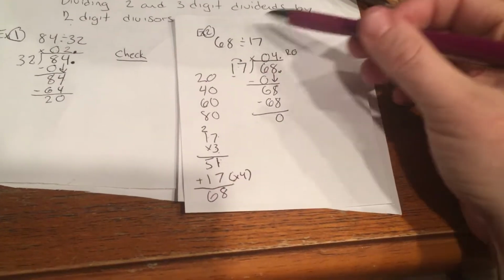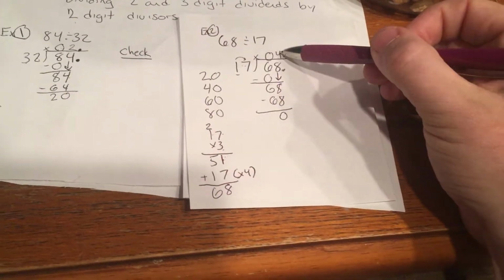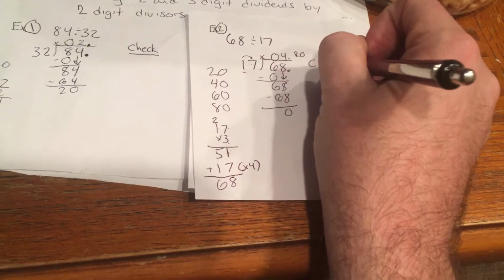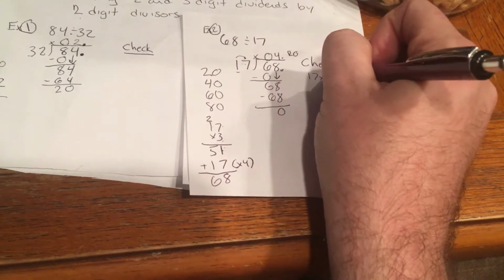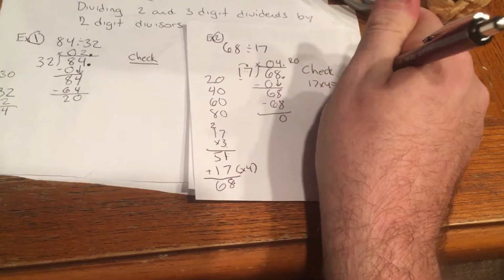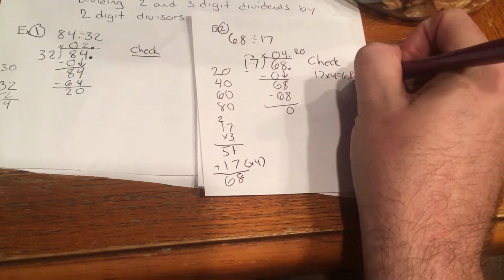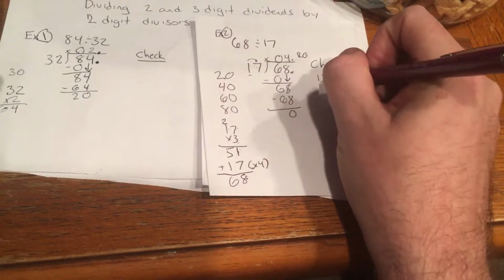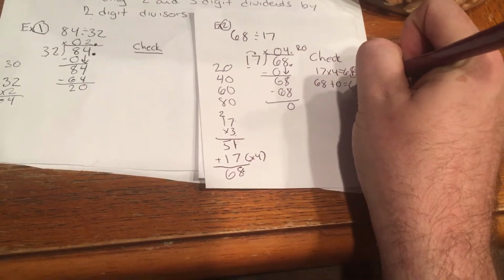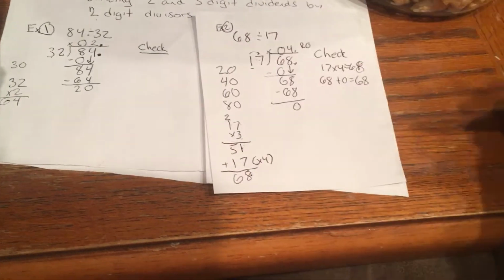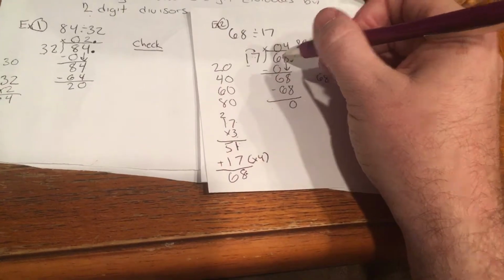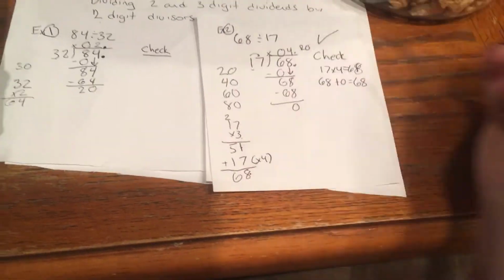We multiply our divisor times our quotient and we add our remainder. So to check this work, we set up 17 times 4, which we already know is 68. But just to be safe, let's make sure we finish the rest of the problem so we have that pattern. We're going to add 68 plus 0 remainder, and of course that equals 68. And that is our original dividend. So again, we have checked our work and we now know that 17 can go into 68 exactly 4 times. We are finished.